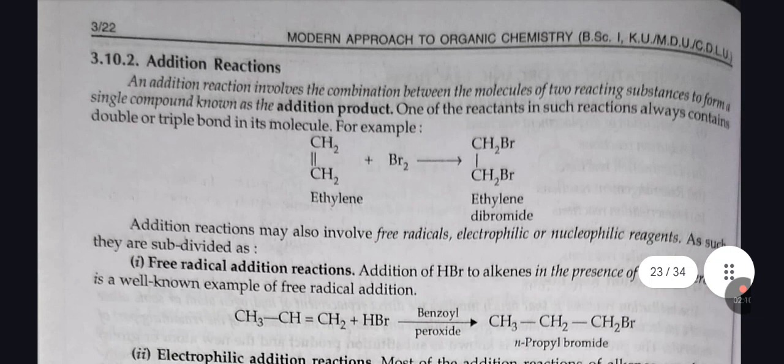Addition reaction. An addition reaction involves the combination between the molecules of two reacting substances to form a single compound known as addition product. One of the reactants in such a reaction always contains a double or triple bond in its molecule. For example, ethylene plus Br2 will give ethylene dibromide. Addition reaction may also involve free radical, electrophilic or nucleophilic reagents.